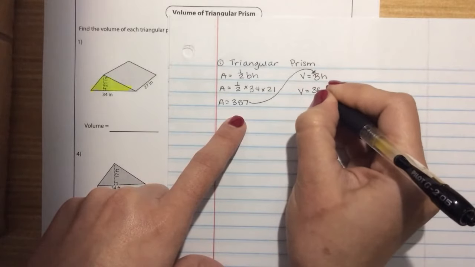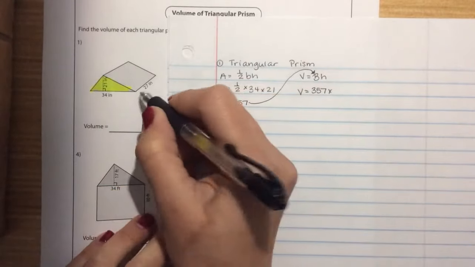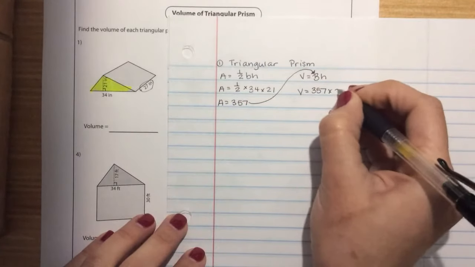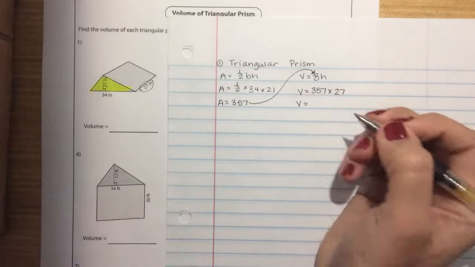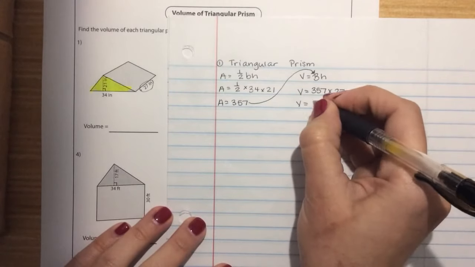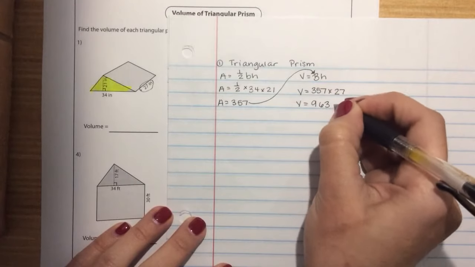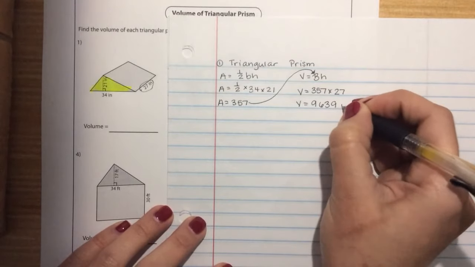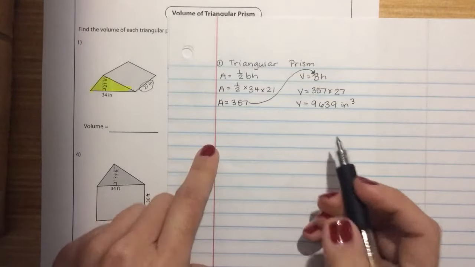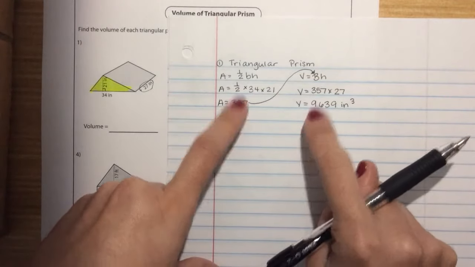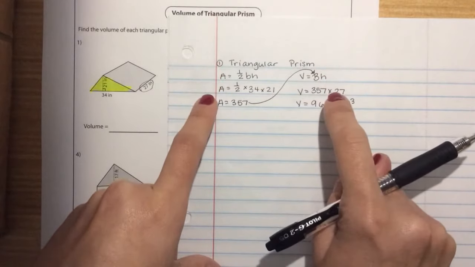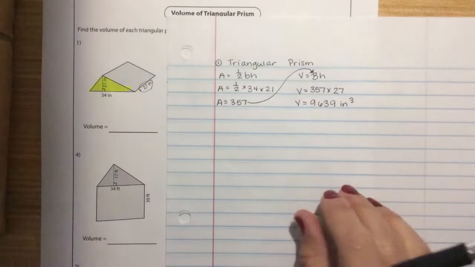So 357 times, and height is the other number, how far apart the two bases are. And your answer will be 9,639, and that is inches cubed. So again, your strategy is to do the 2 columns, write the name of the shape, get the formulas for each name, and work the 2 columns.